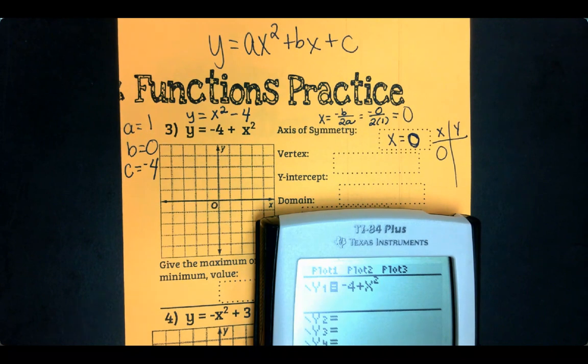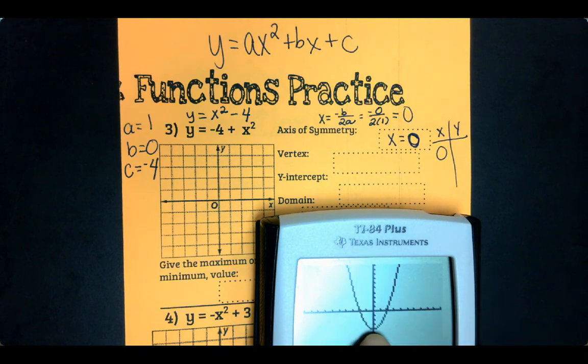Look at the graph, see what it looks like. So that way you'll kind of have an idea of how you're going to graph it. If you can't see it, you're going to have to zoom out. I don't think we have any on this where you have to do it though. Hit the graph. So we know it's right side up. It's a regular U, but it's kind of shifted down on the y-axis.